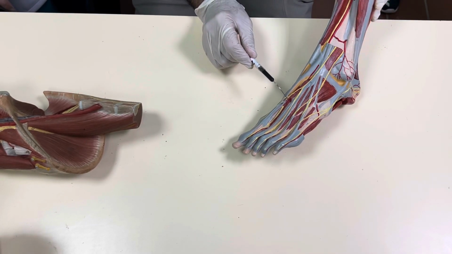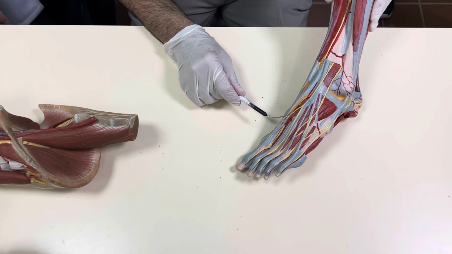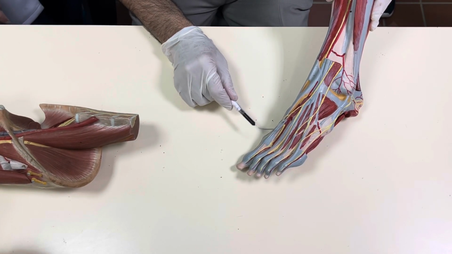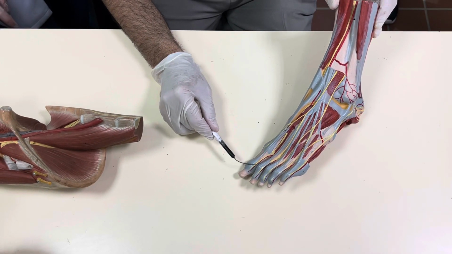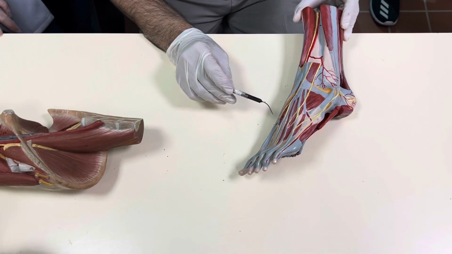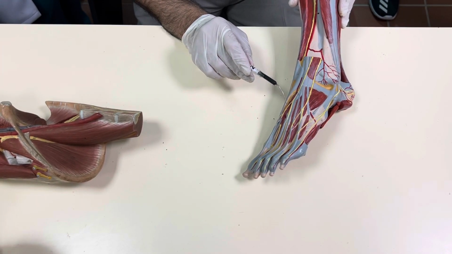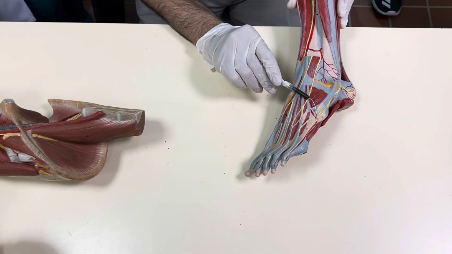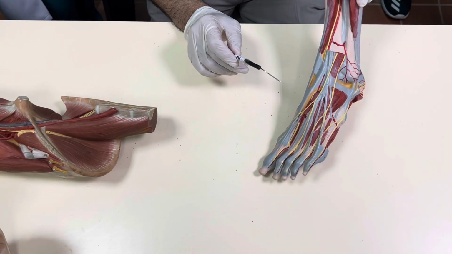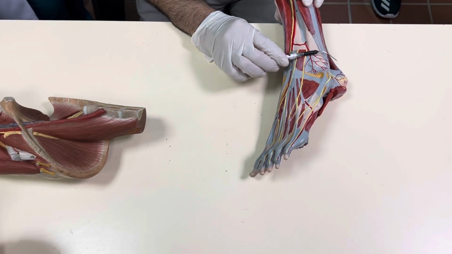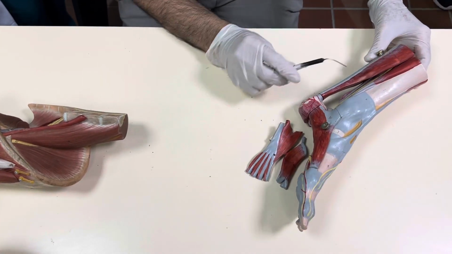See here, dorsalis pedis going down inside. This is one of the digital branches, metatarsal branches. It will divide into digital. Okay. The dorsal arch is not very good here. I cannot appreciate. Some branches lateral tarsal may be here. Okay. Here anastomosis around the ankle. Here posterior tibial.